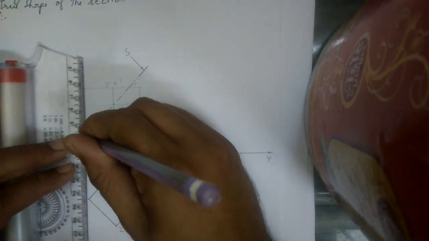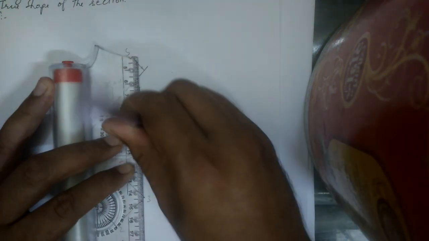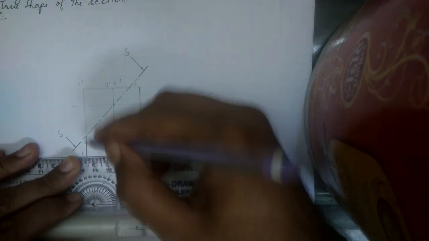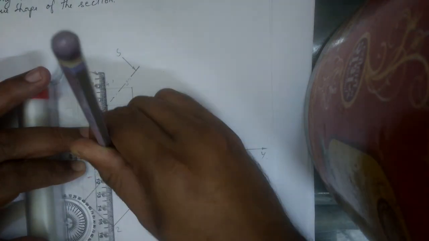So whatever the major portion of the prism is there, which is on the other side, is going to get retained. So I'll simply make it dark. Only the other part of the prism which is not present will remain as faint, which we had already drawn it.